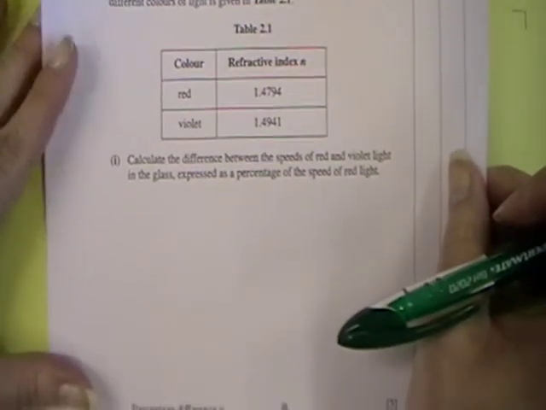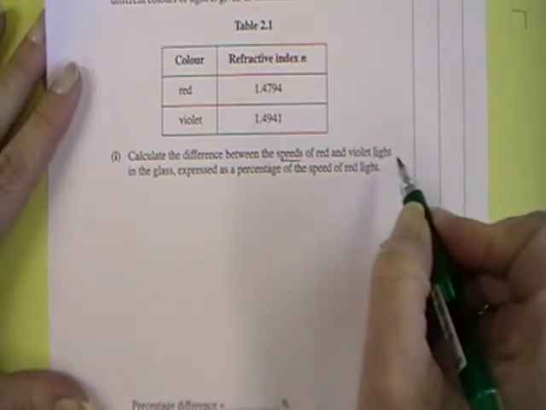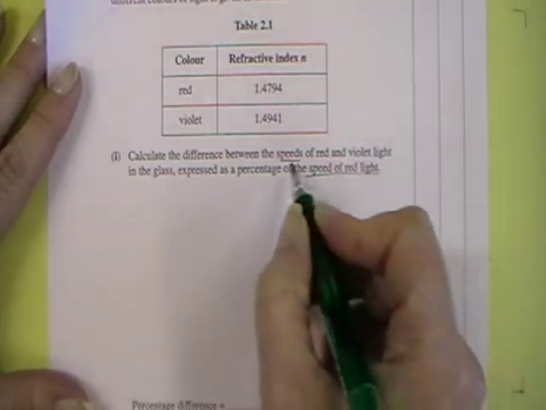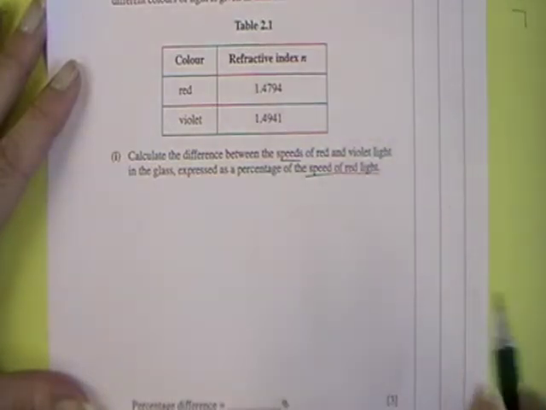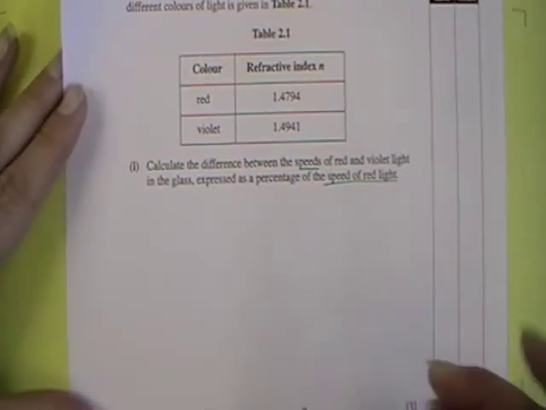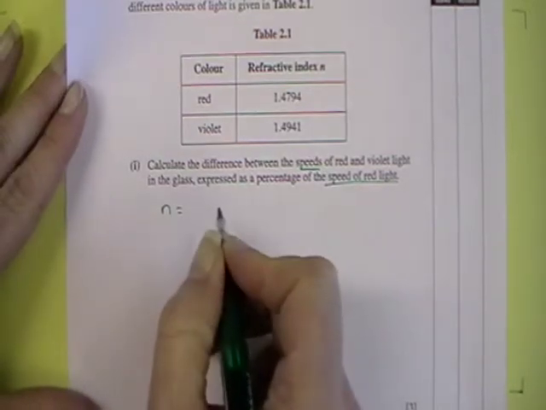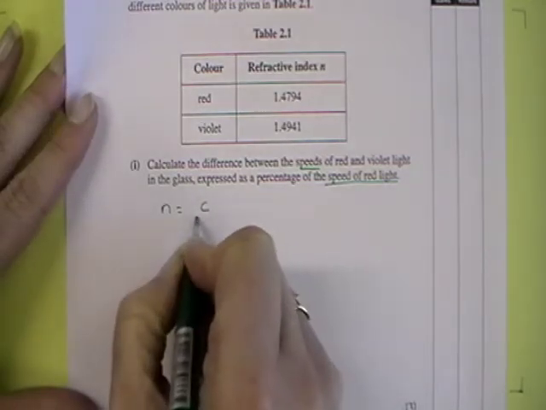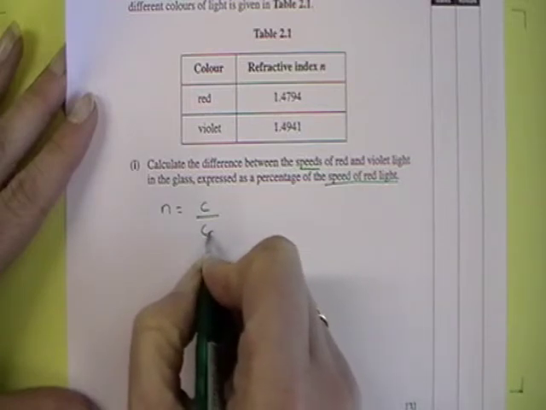The question then asks us to calculate the difference between the speeds of red and violet light in the glass expressed as a percentage of the speed of red light. So we're interested in the speeds, but we haven't been given the speeds in the question. But we do know an equation that links the refractive index with the speed, and that is the refractive index n equals the speed of light in air c over the speed of light in the glass, which is going to be cR.